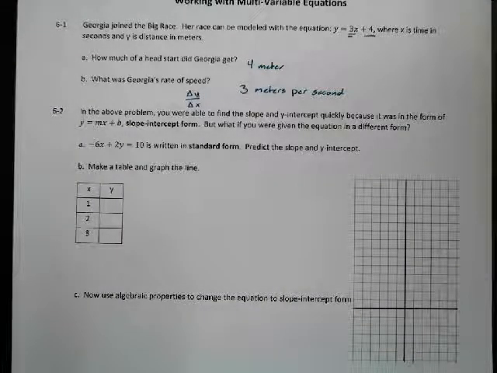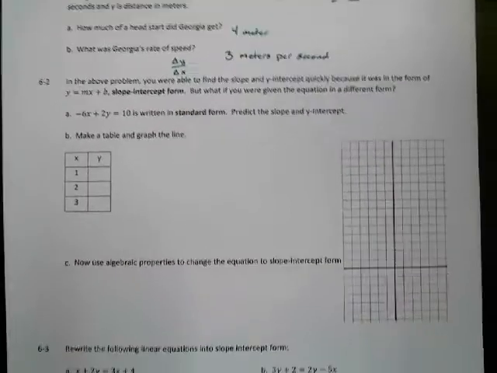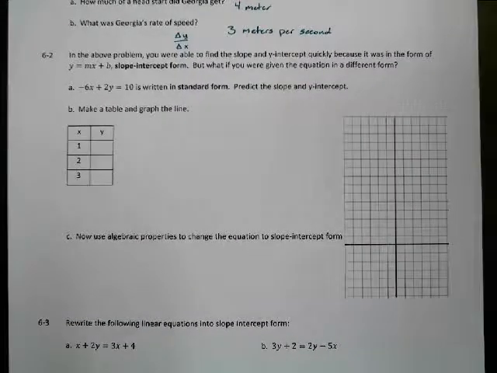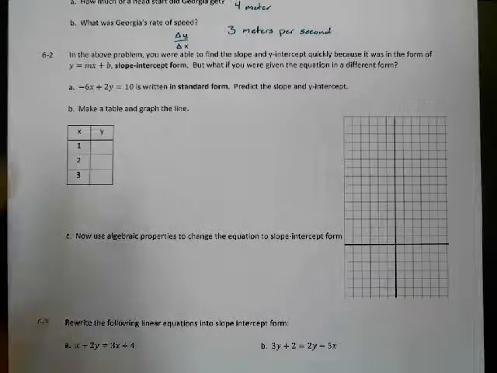But since this is in standard form and not slope-intercept form, we can't just get the slope and the y-intercept automatically. There's no quick way to do it with standard form. So what we're going to do is we're going to try to work this out and see what the equation should have been. We're going to look at a table, we're going to graph it, and then we're going to use algebra to actually change this standard form problem into slope-intercept form.